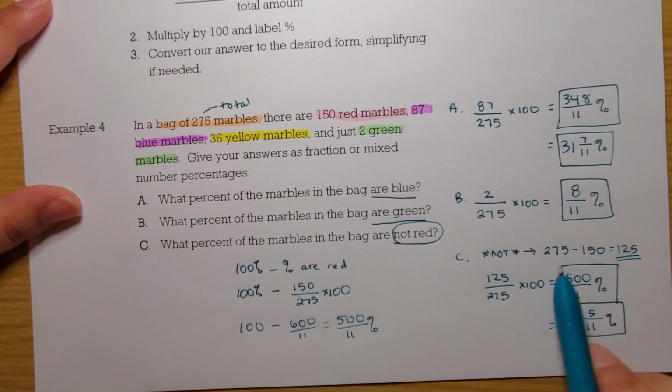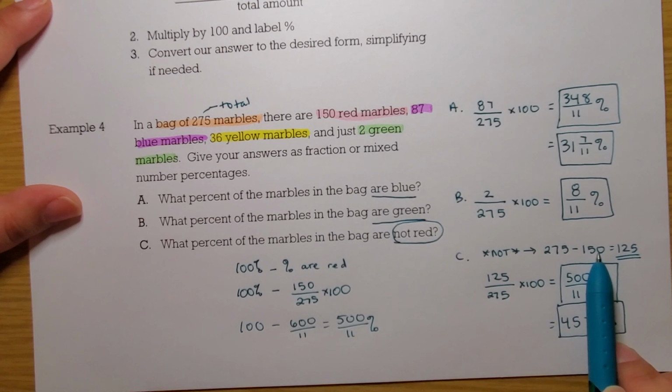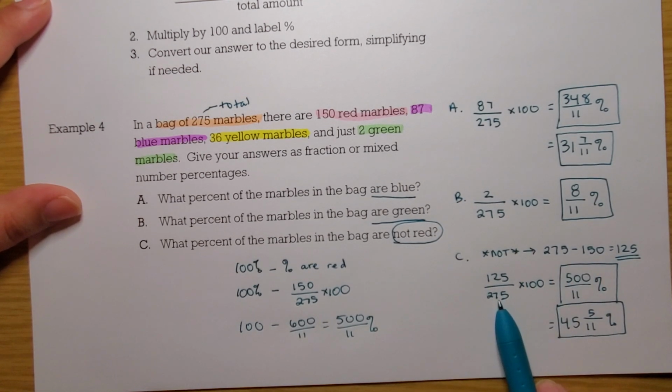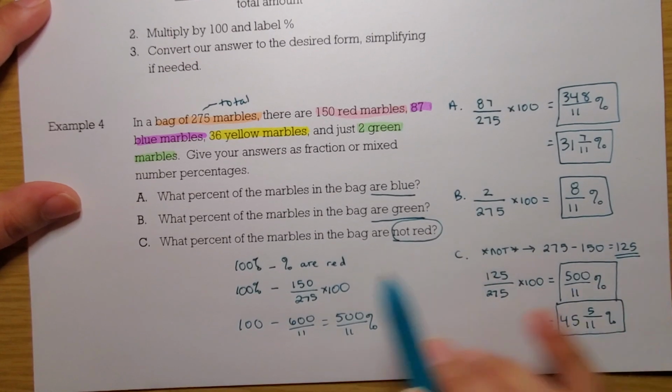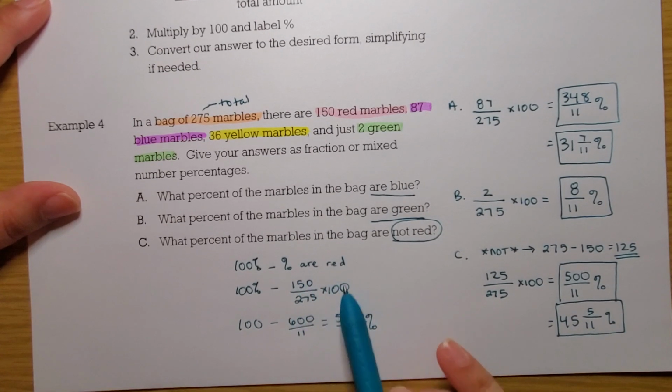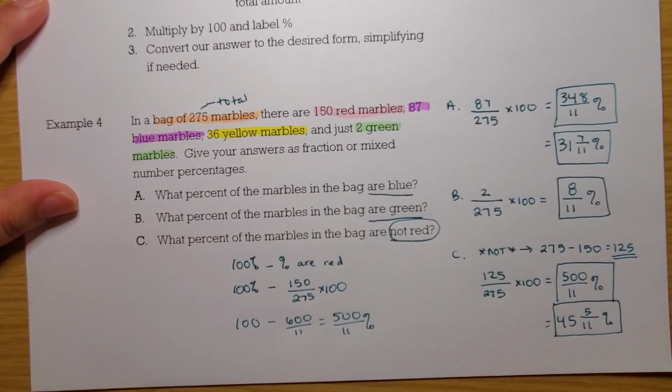So yeah, whether you subtract the total minus the amount you have and make that result a percentage, or if you take the amount you have and make that into a percentage and then subtract from 100%, you're going to get the same answer either way.